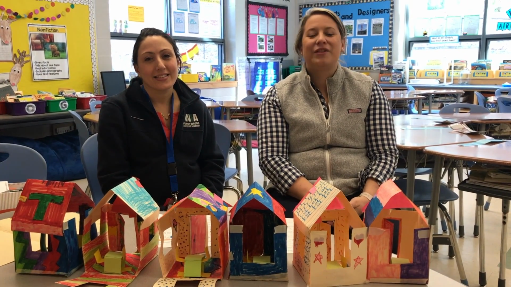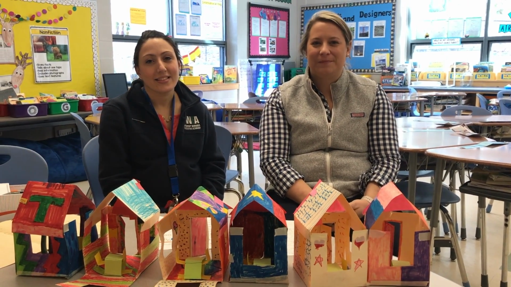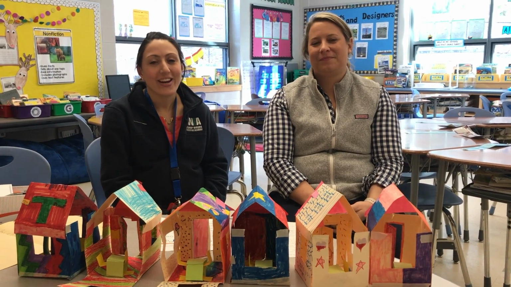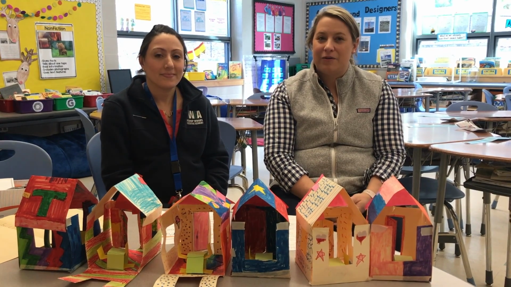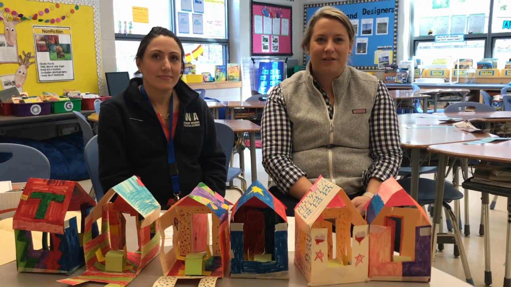My name is Caitlin Garceau, and I'm a second grade classroom teacher. Leah Lynch. I'm also a second grade classroom teacher. We worked on designing a playhouse challenge for our second graders.